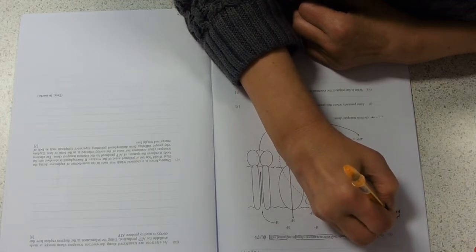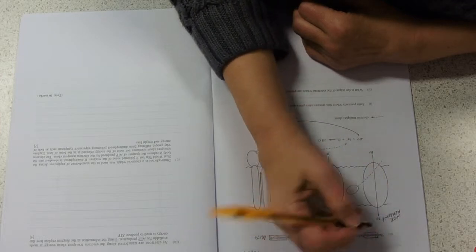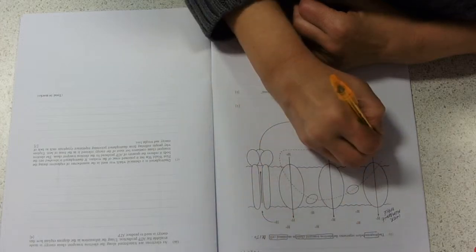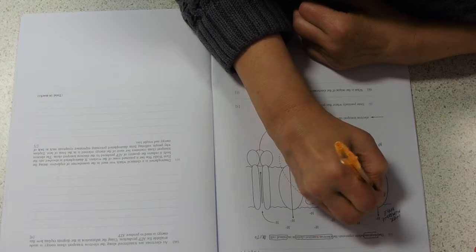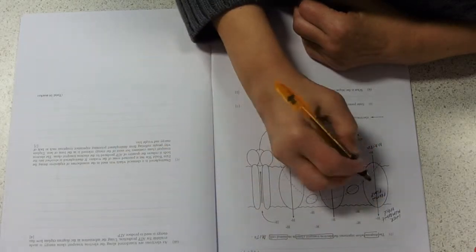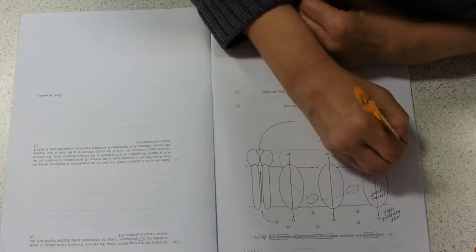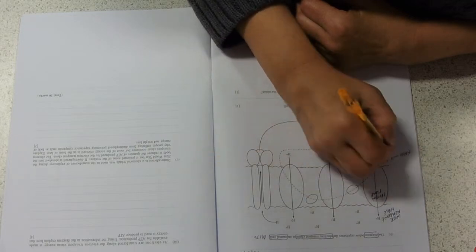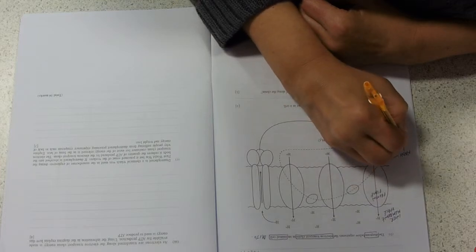intermembrane space. Now do be careful with that. I've seen a lot of inner membrane spaces this exam season. And this is going to be the matrix then. So this is going to be a proton pump. So this represents the path of the electron, and over here we'd have NADH splitting into an electron and a proton and NAD.